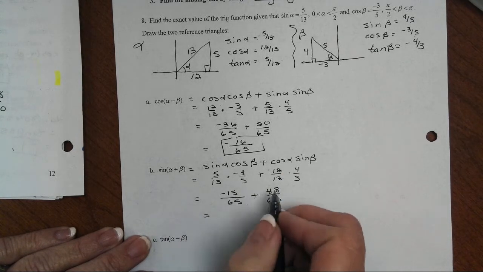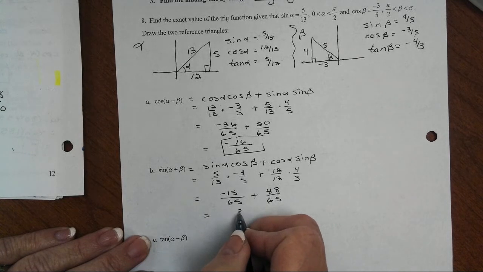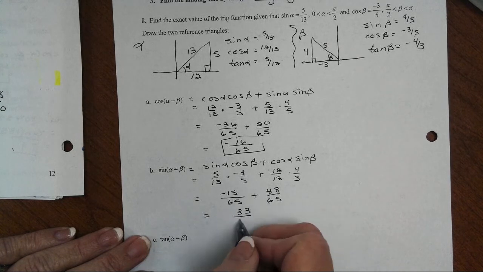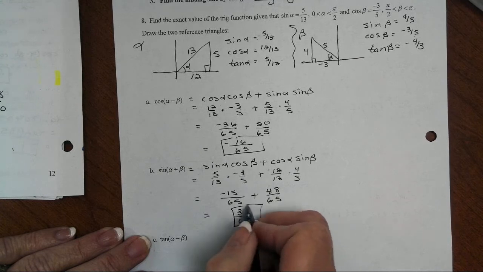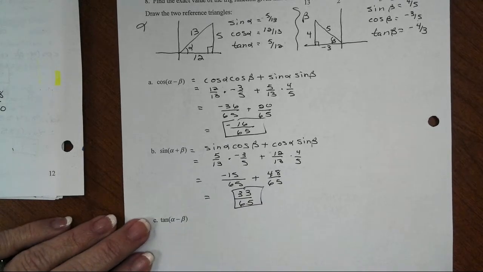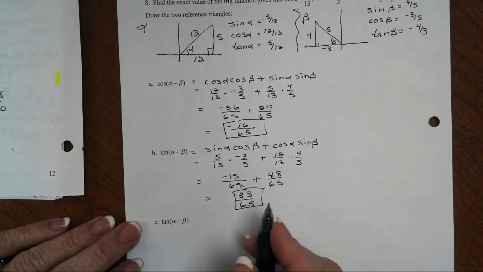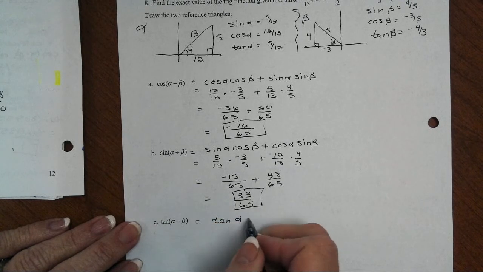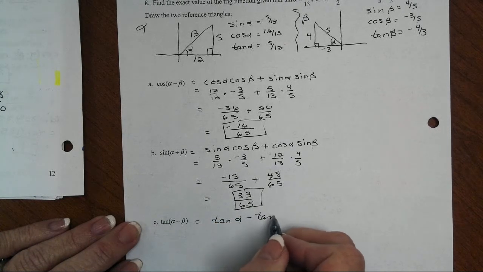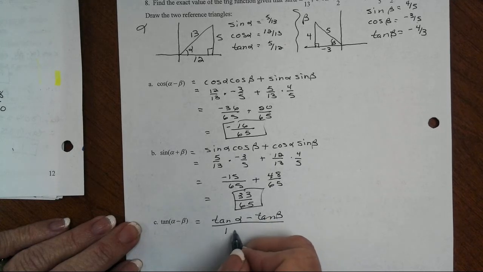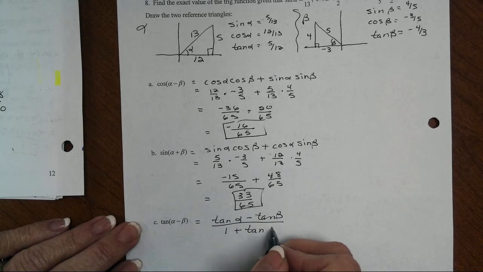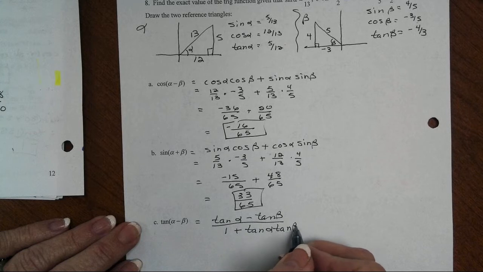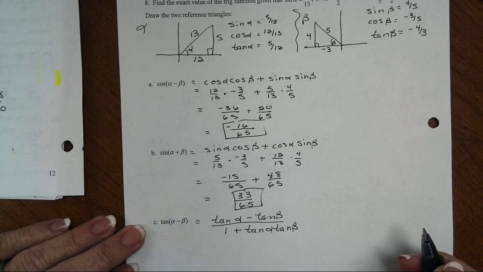So we add those together, and we get 33 over the common denominator, 65. And then we'll do tan, which is a little bit different formula. So tan of alpha minus beta is tan of alpha, minus tan of beta, over 1 plus the tan of alpha, tan of beta. And again, you can use your formula sheets to do this.